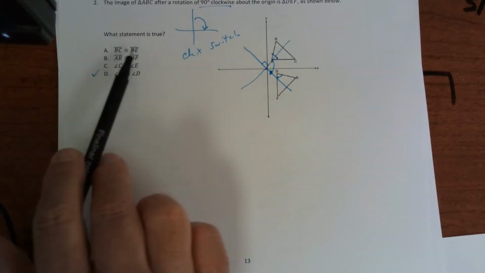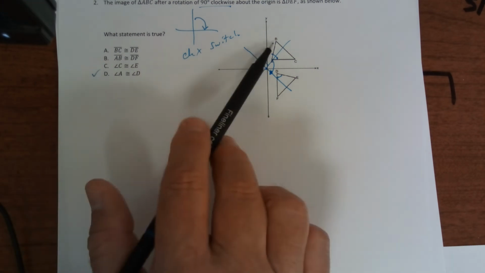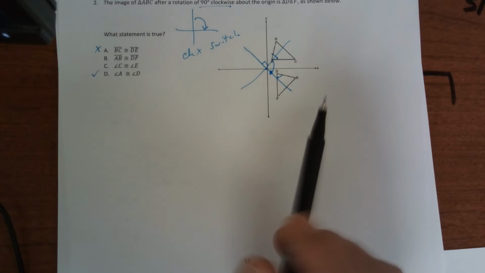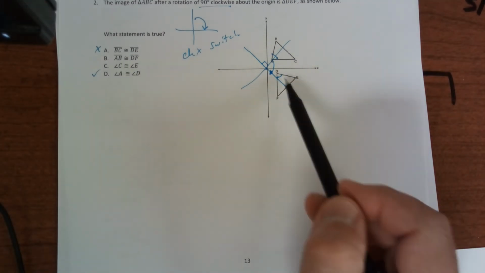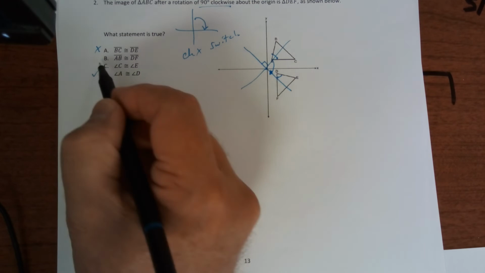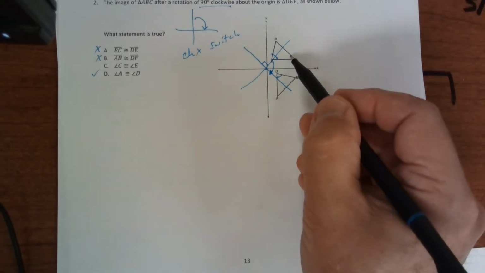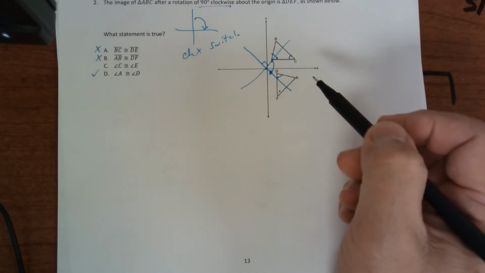BC and DE. Well, BC is longer and DE is shorter, so you don't want to go with that. You got to go through each one. AB and DF. So AB is this one and DF is the longer one. That's not it. Angle C and angle E. C is this one, and you got to match it up. It looks like it matches up with that one, so we're going to say no on that.